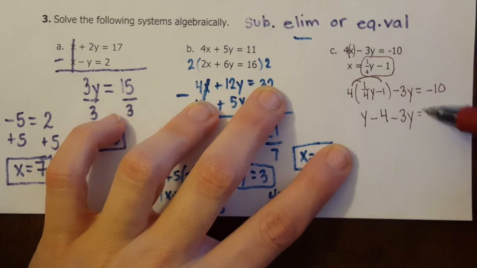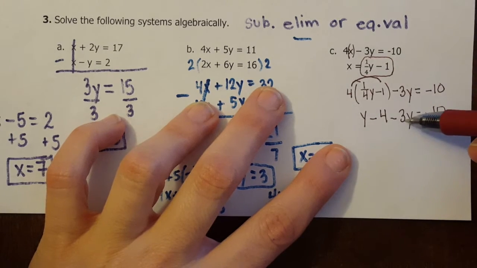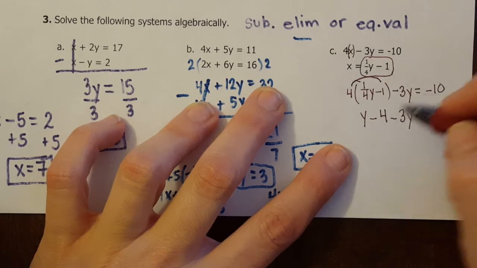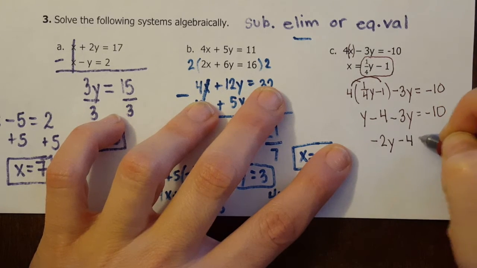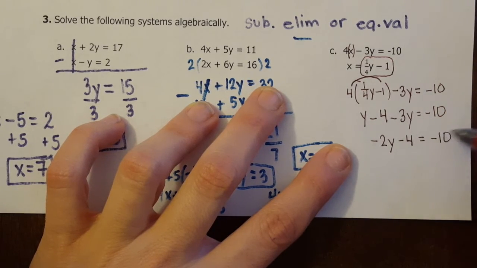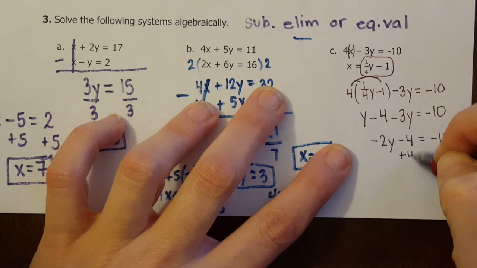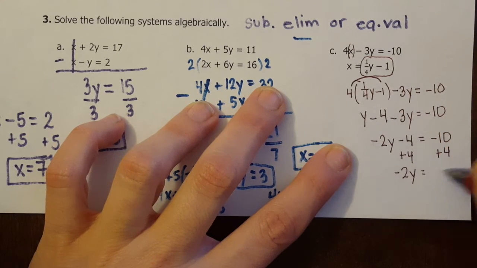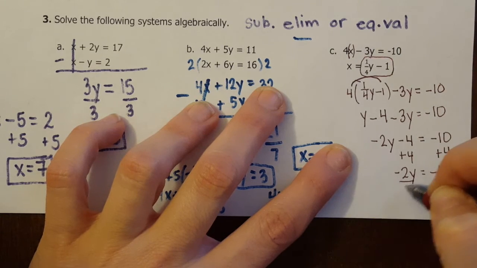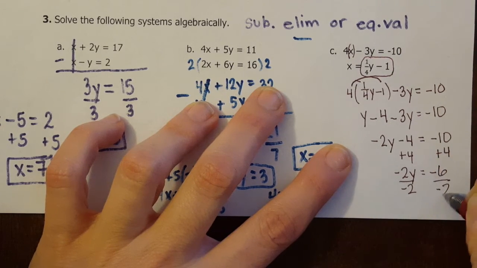So I'm going to combine my y's. Y minus 3y is negative 2y, minus 4 equals negative 10. I'm going to add 4 to both sides. Negative 2y equals negative 6. Divide by negative 2. And y is 3.